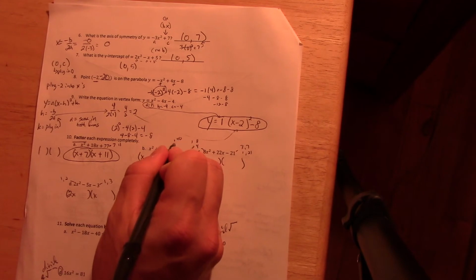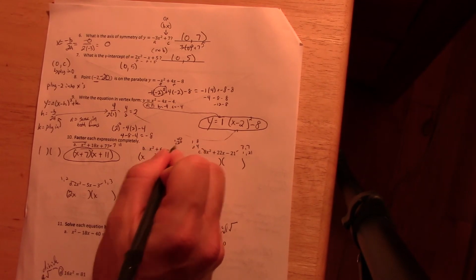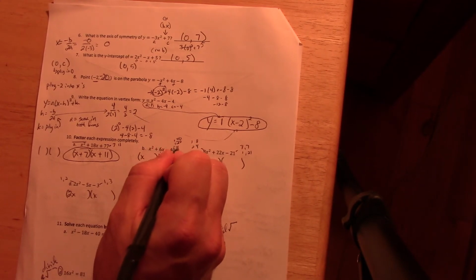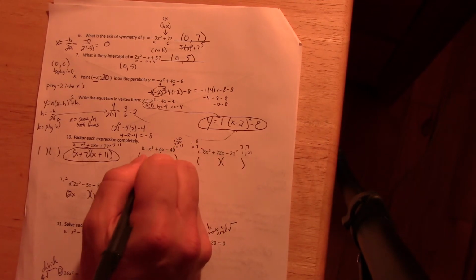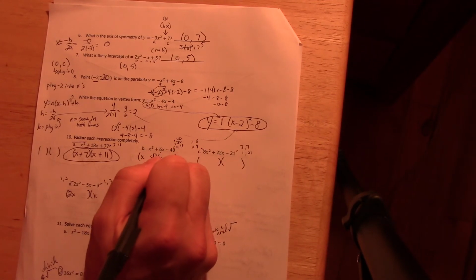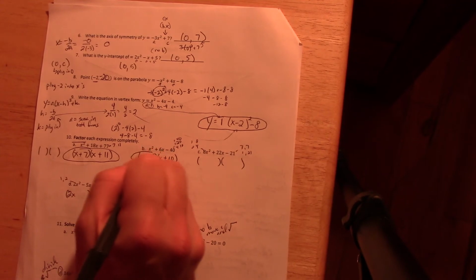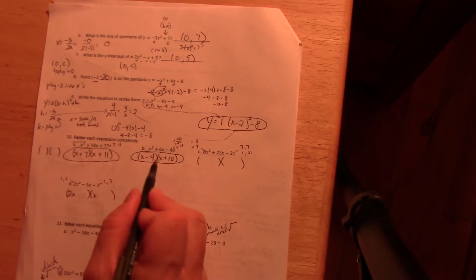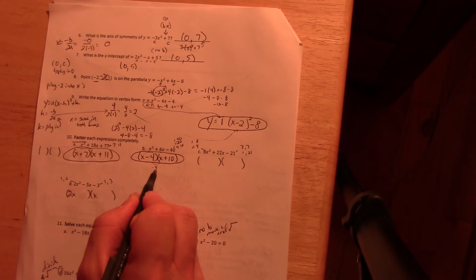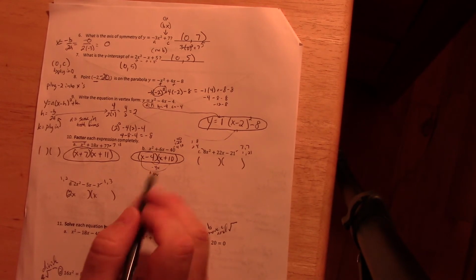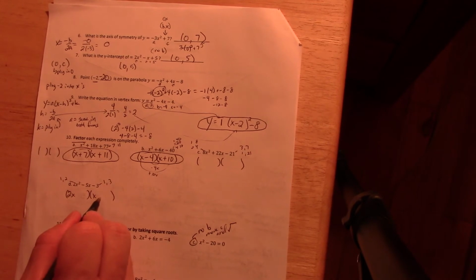1 and 40, nope. 2 and 20, not going to give me 6. 4 and 10, yep, that'll give me 6. 4 and 10, positive, negative. Sorry, not in the order I said it, because I need a negative 4x and a positive 10x to give me the 6x. I'm going to come down here and finish this one before I go back to C.